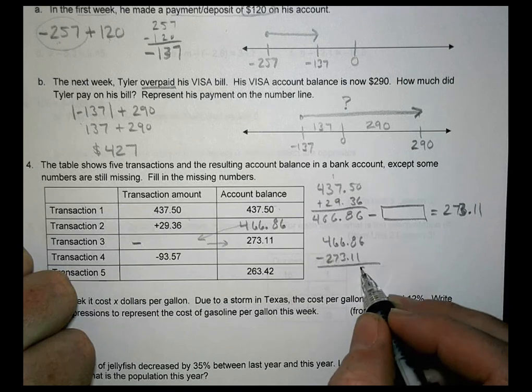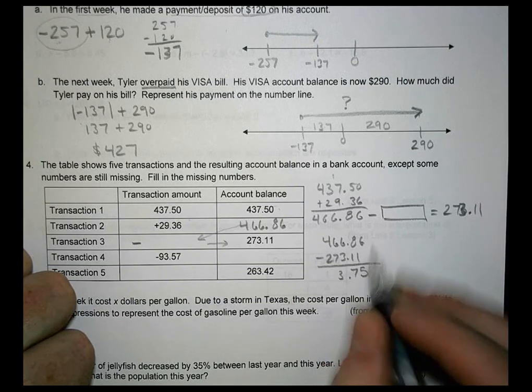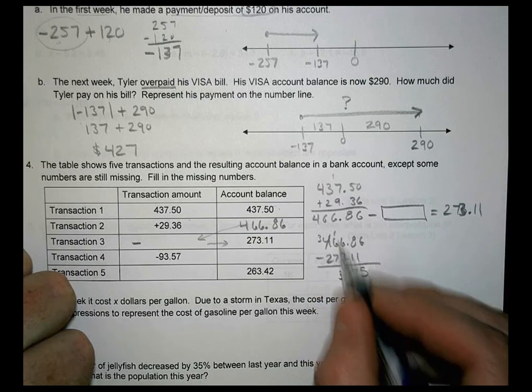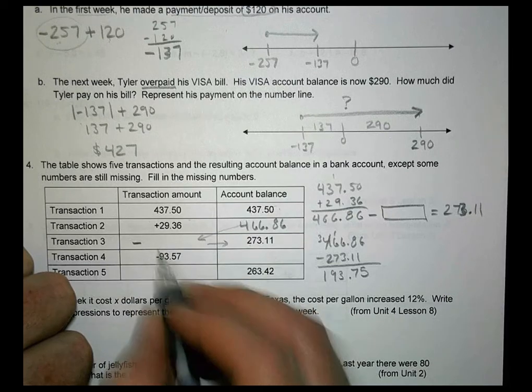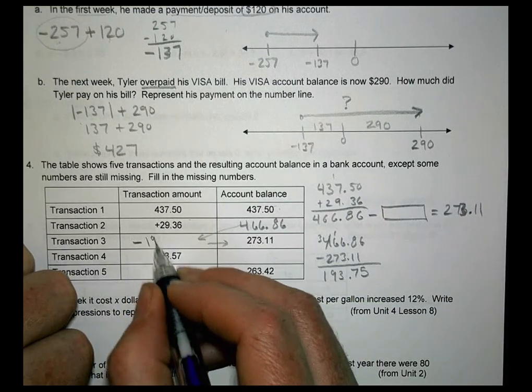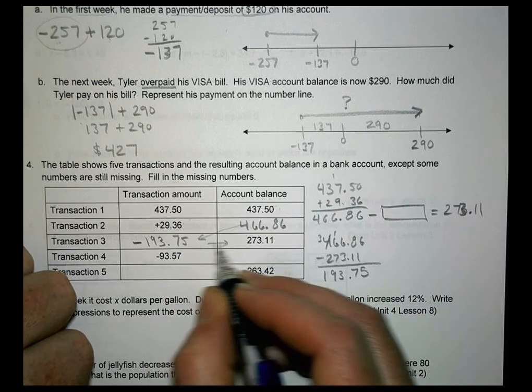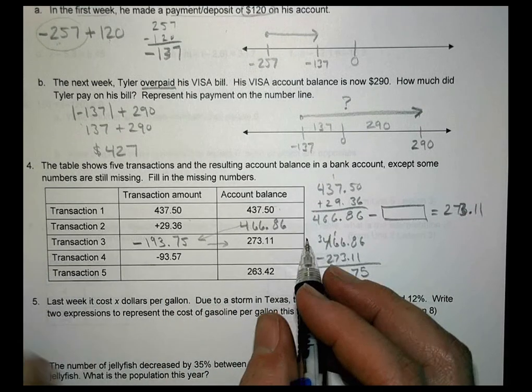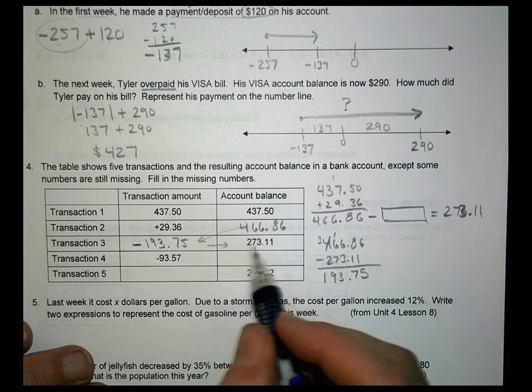So 6 minus 1 is 5, 8 minus 1 is 7, 6 minus 3 is 3, I have to borrow there, 16 minus 7 is 9, and 3 minus 2 is 1. So there was something purchased for $193.75 that left a balance of $273.11.